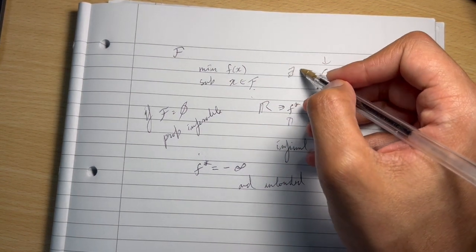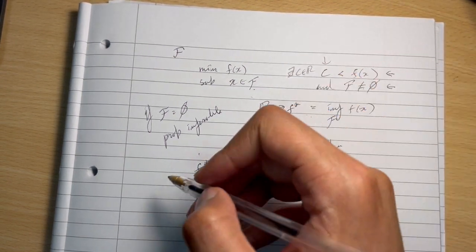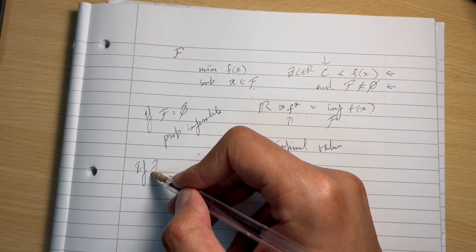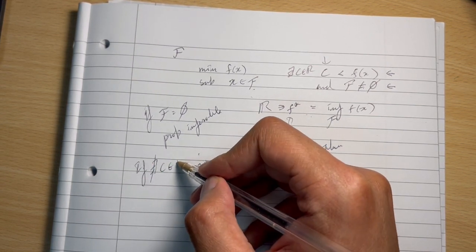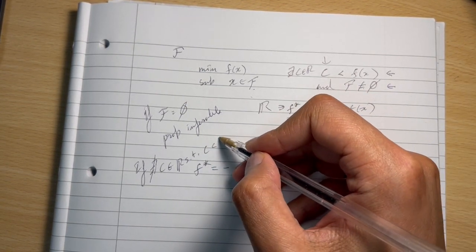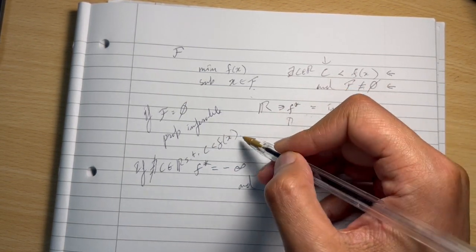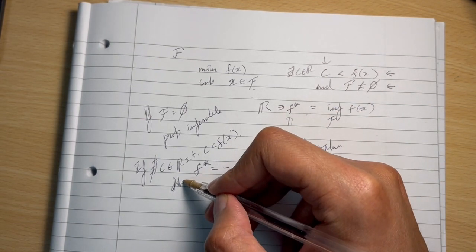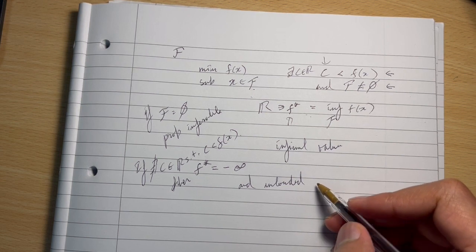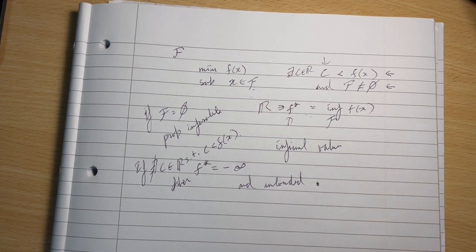So this is if there does not exist c in R such that c is less than f of x for all x in the feasible set. Then we say it's called unbounded. The problem is unbounded.